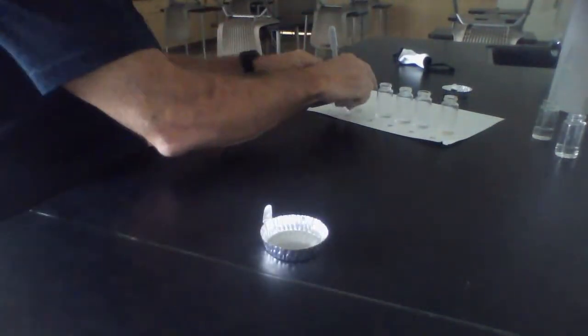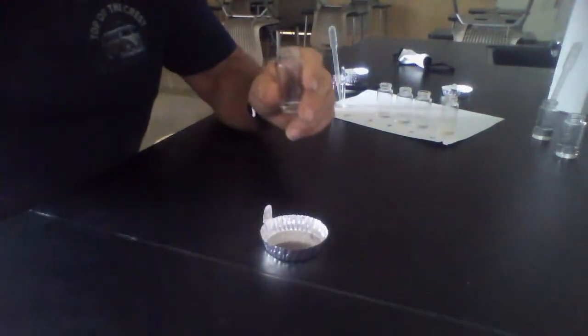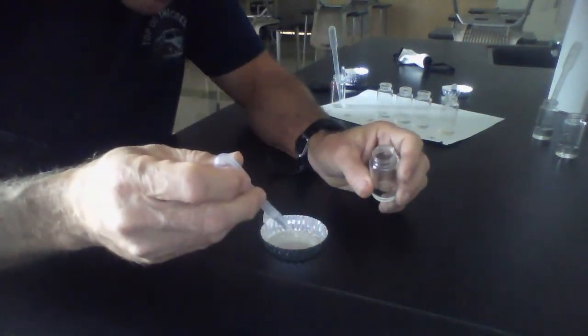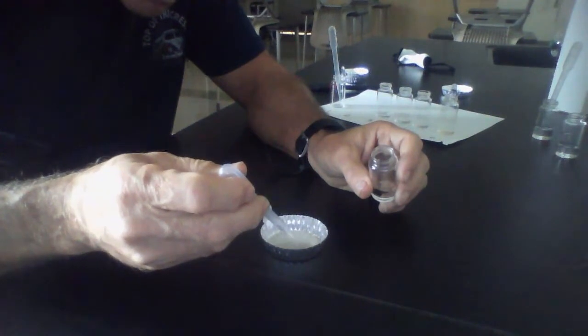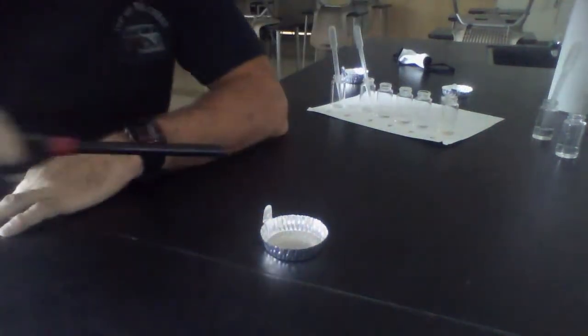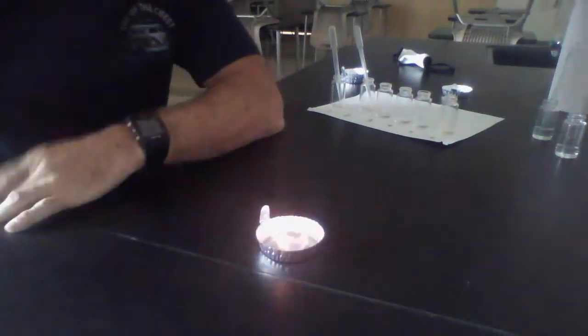Okay, I'm just going to keep rolling. Number 2, fresh weighing boat, fresh pipette, 5 drops. 5. 3, 2, 1, ignite.